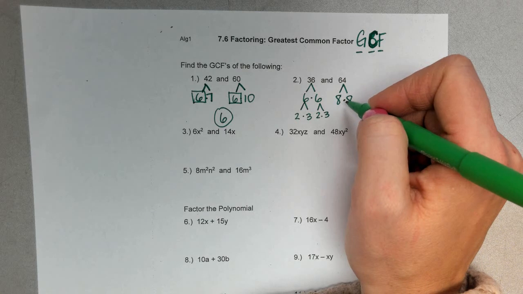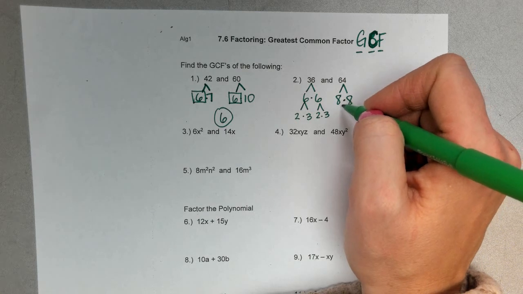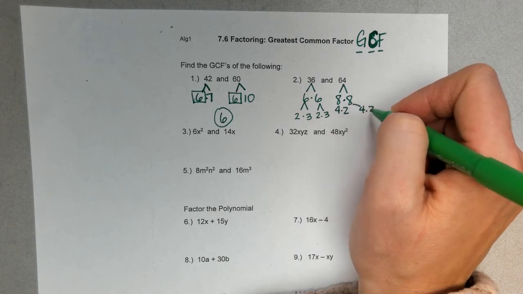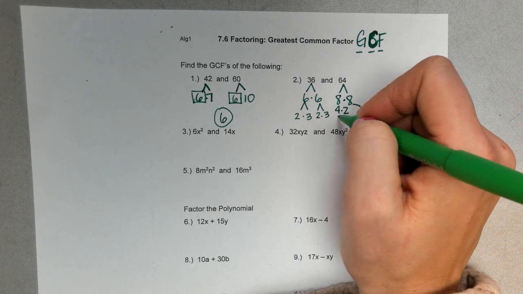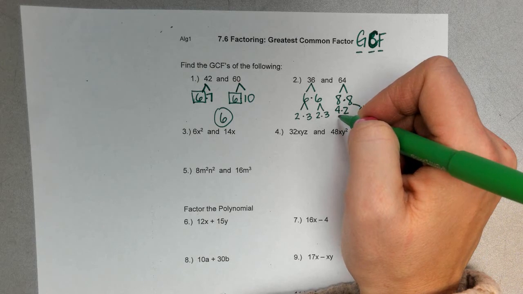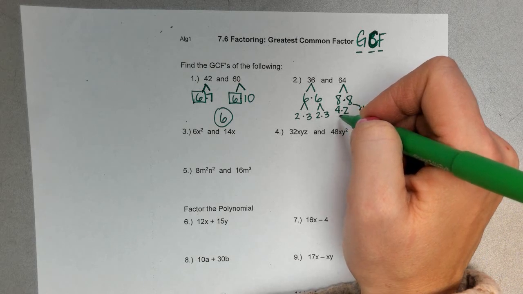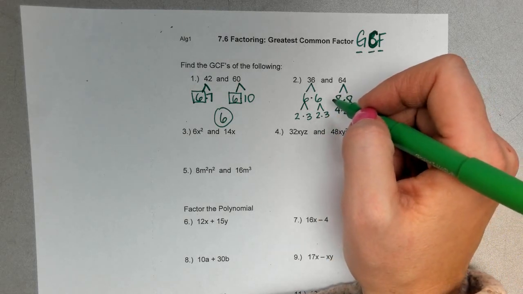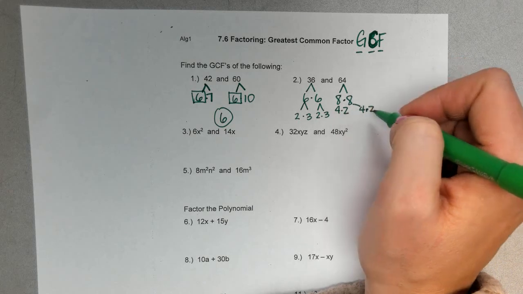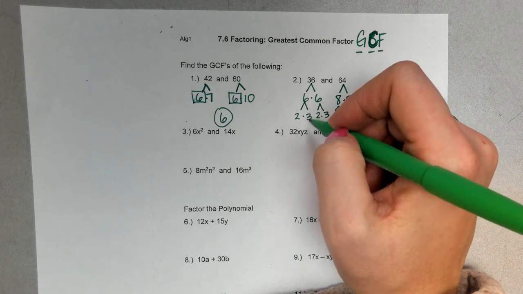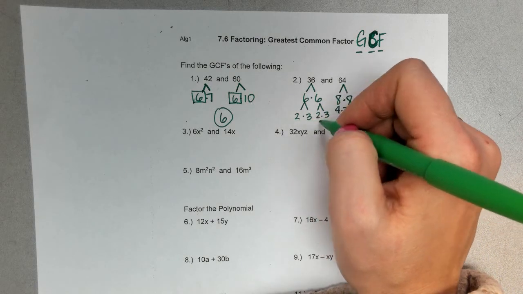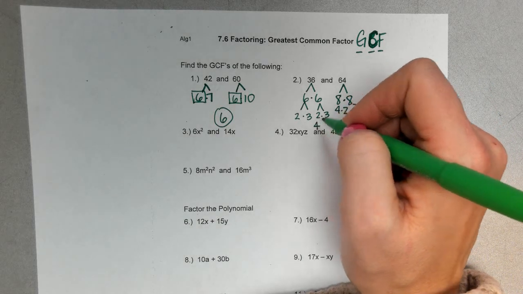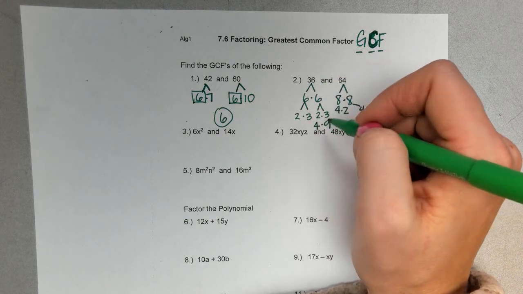And then 8 factors into 4 times 2, and 4 times 2. And on this one, you have two 2s that make up a 4, so you can also have 4 times 9.